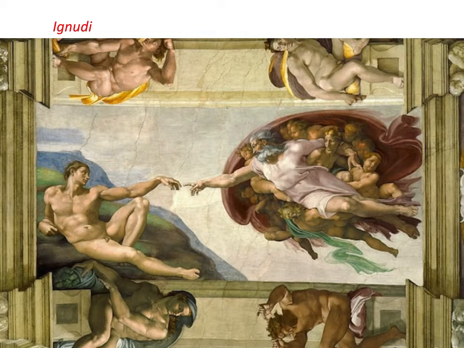In addition to Adam and the figure of God, we also have the scene framed by 4 men, also known as ignudi. These are young, nude male youths that hold garlands and ribbons, and they support bronze shields. Now, they are merely meant for decoration and beautification of this ceiling.